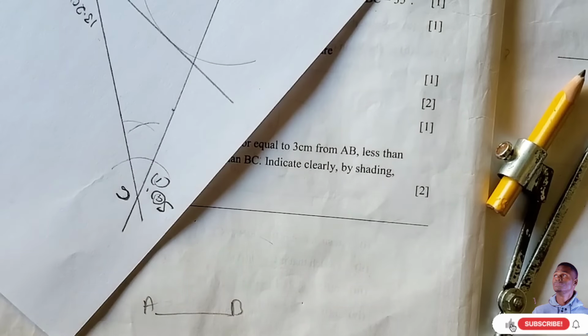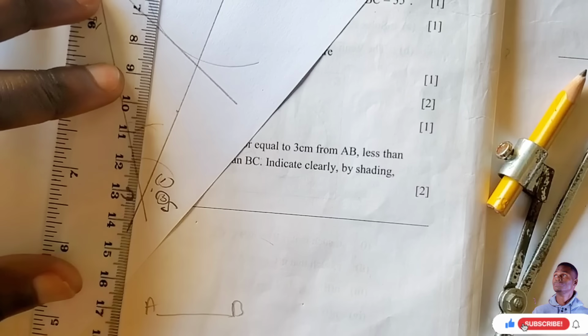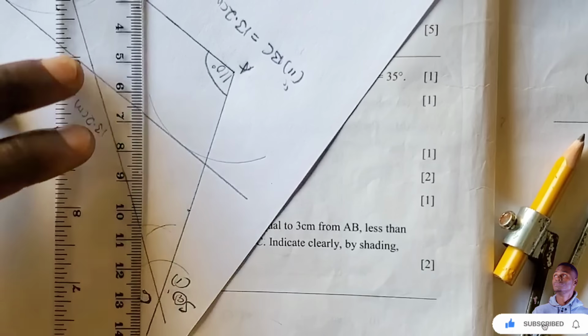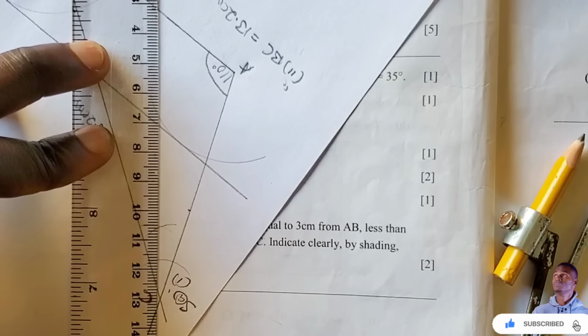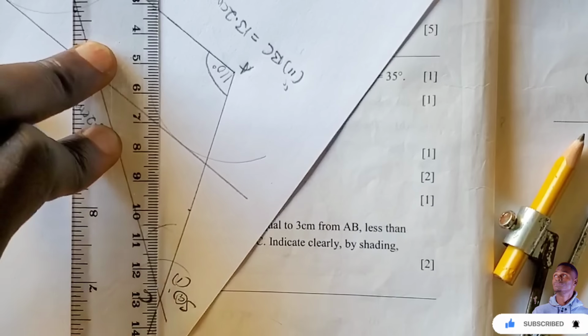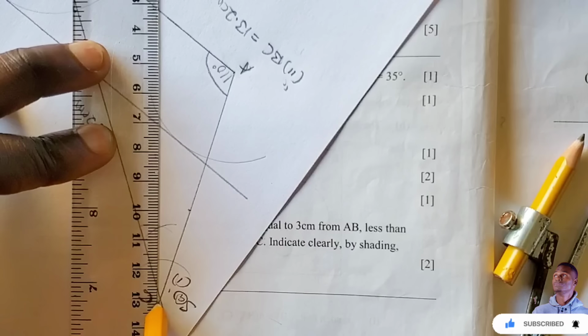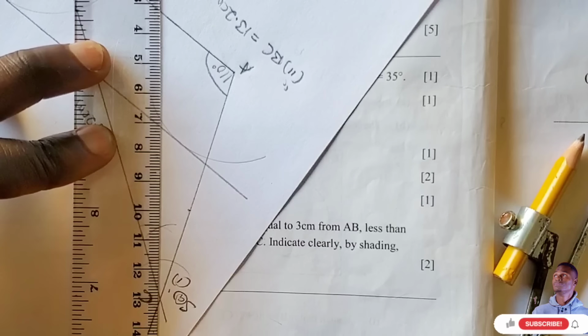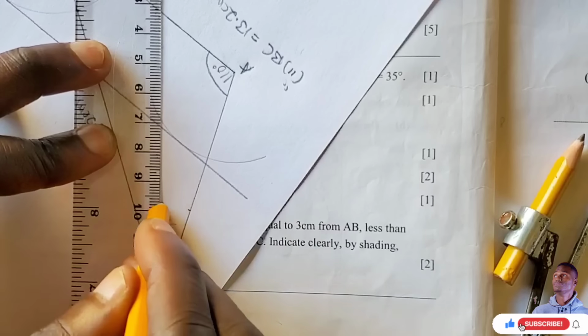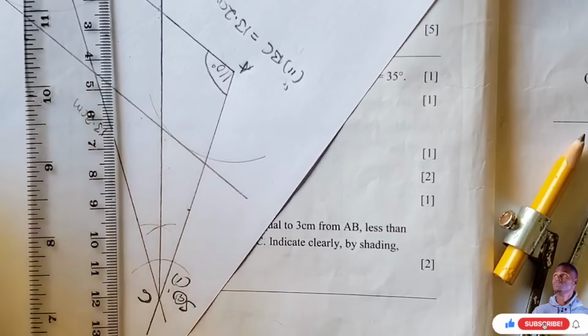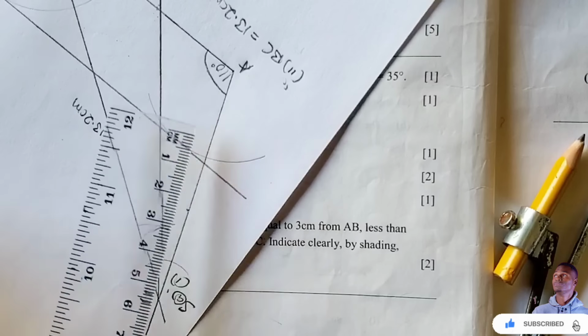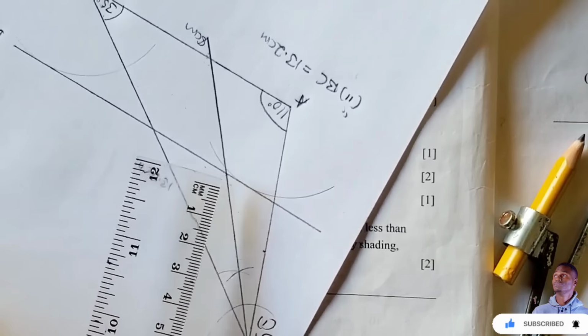Now you're going to draw a line from C passing through this point. I want to make sure that this is neat.